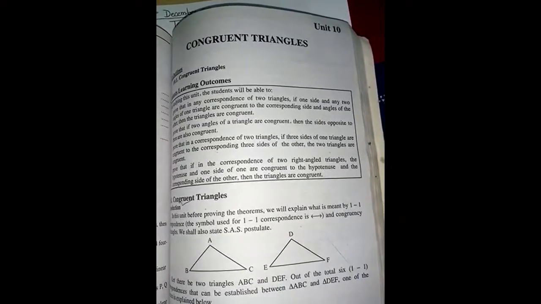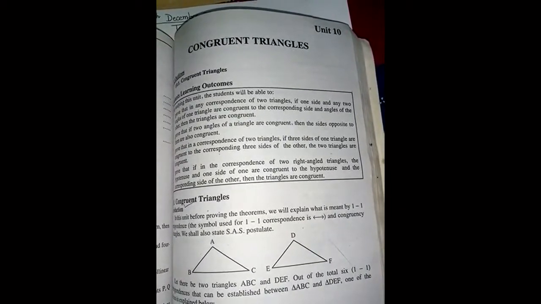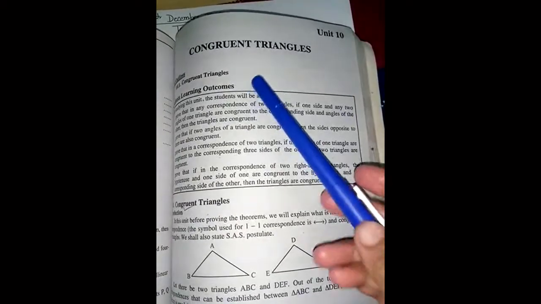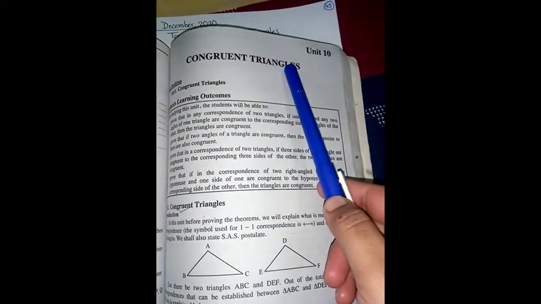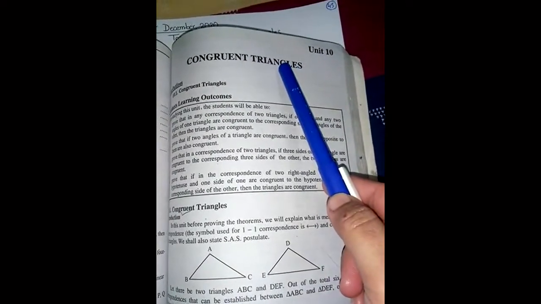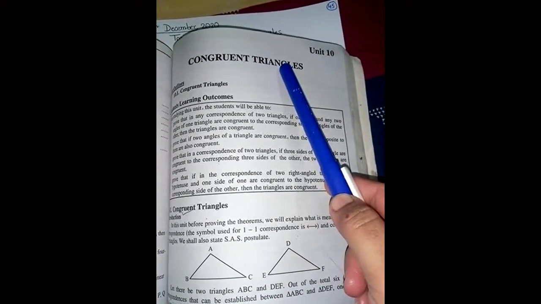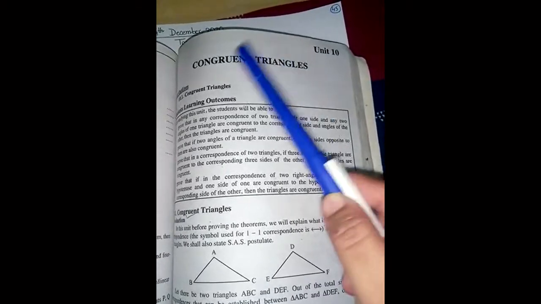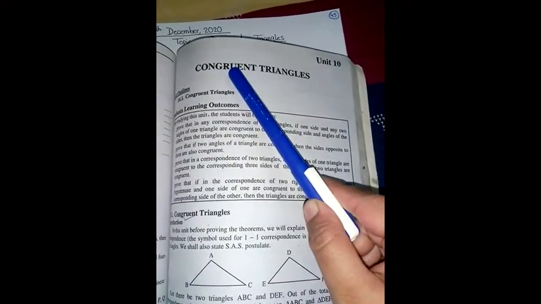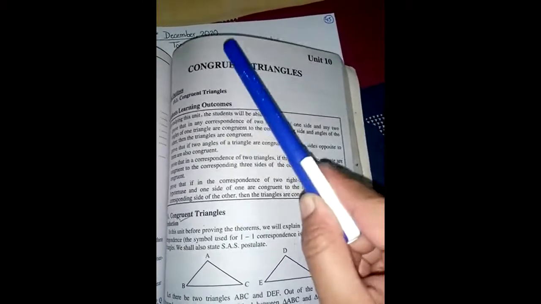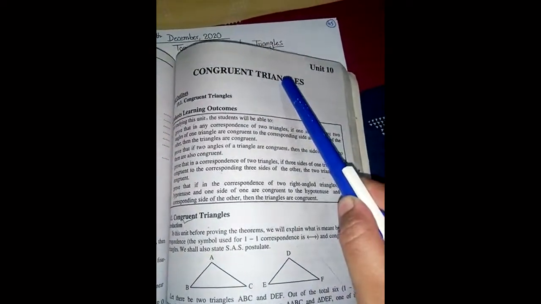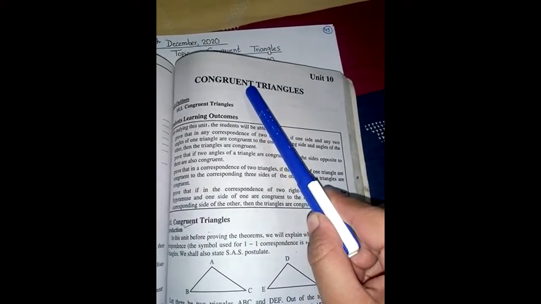We have started our chapter number 10. The topic of chapter number 10 is congruent triangles. Triangles, we all know triangle is a closed figure having three sides. And congruent means exactly the same in shape and measurement. So congruent triangles mean the triangles which are exactly the same in shape and measurement.